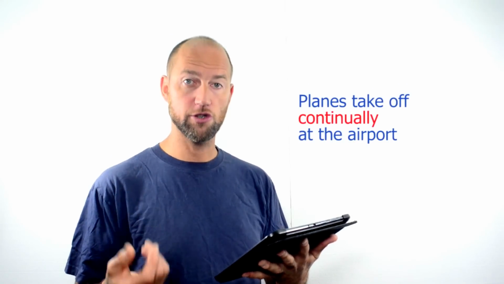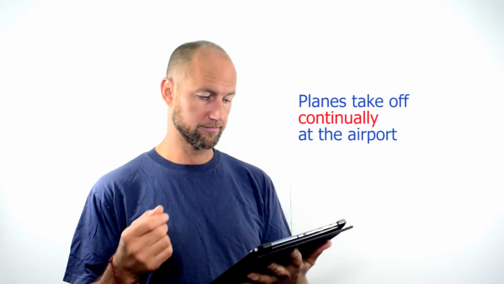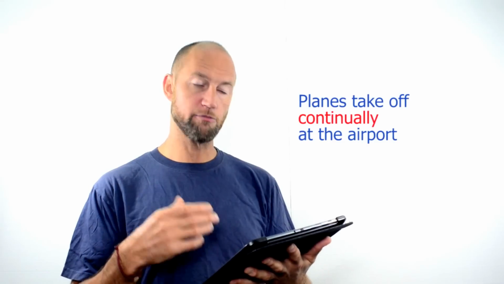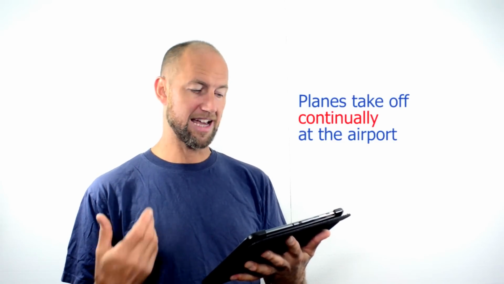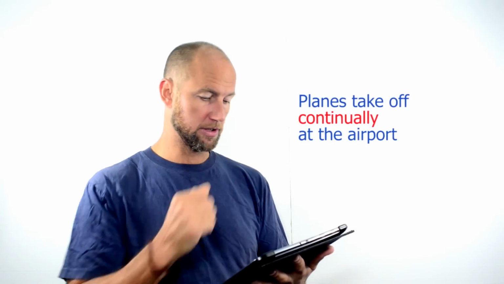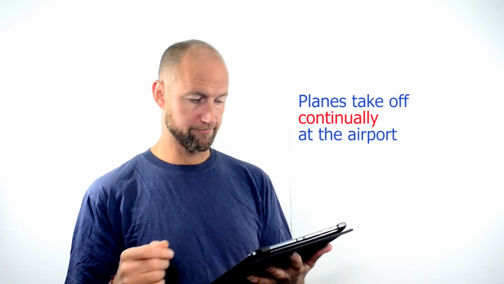Planes take off continually at the airport. This means that different planes regularly depart from the airport and the action of planes taking off is repeated all day. The word continually is used to talk about someone or something which happens regularly and which is repeated over time.